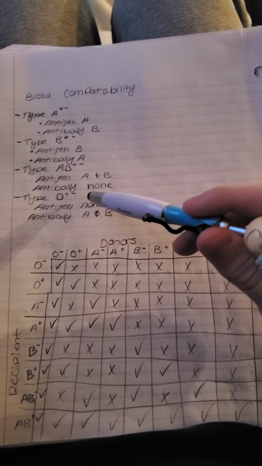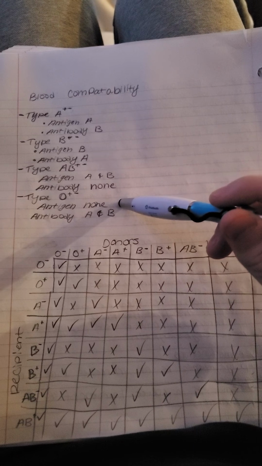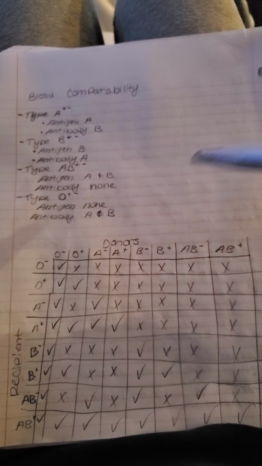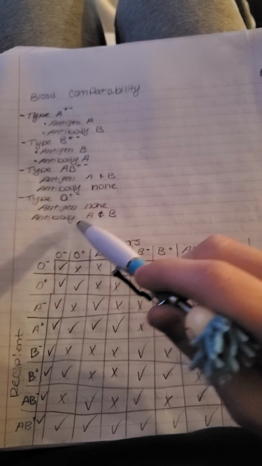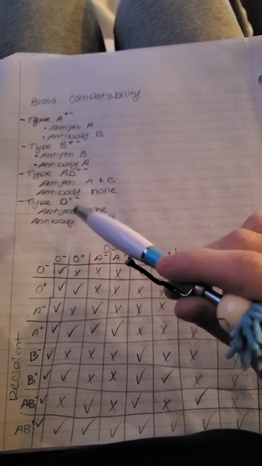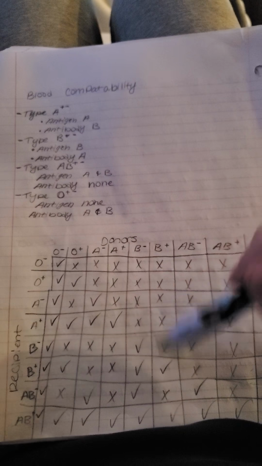And then we have type O. And so type O has antigens to nothing. It is not compatible with A or B. It cannot receive A or B blood, but it has antibodies to A and B. So it cannot receive those bloods, but actually it can donate to those kinds. And we'll get into that when we talk about our chart right down here.